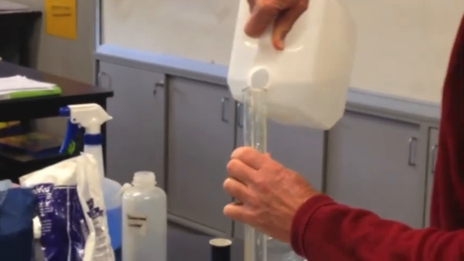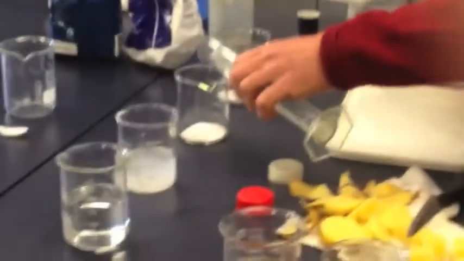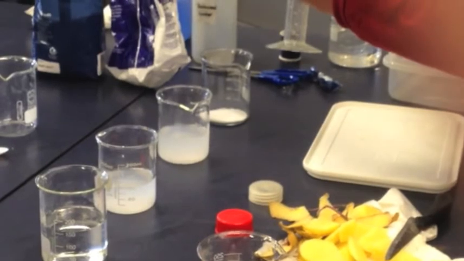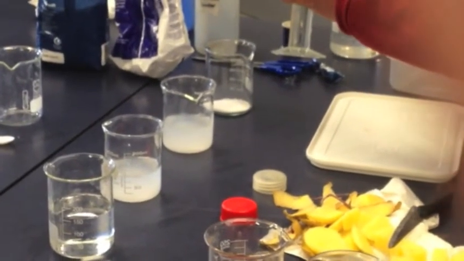The next one will be a 10% salt solution, and the final one will be a 15% salt solution. And of course the first one is a 0% salt solution.